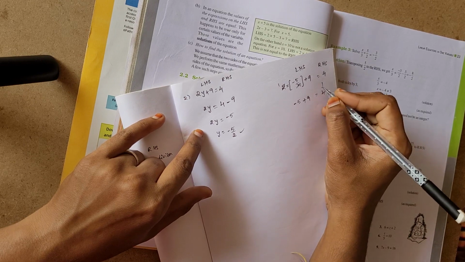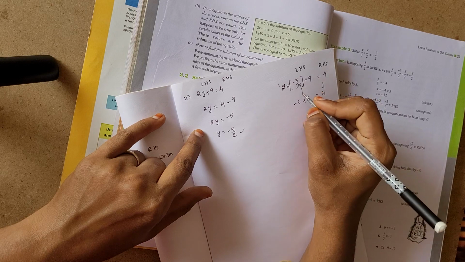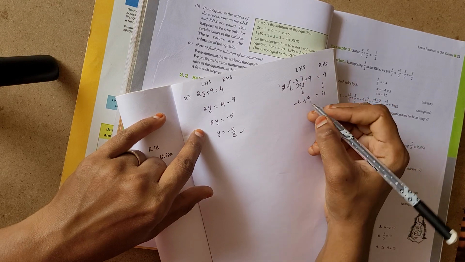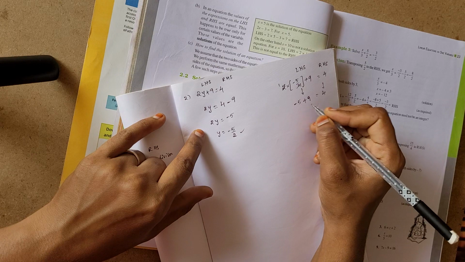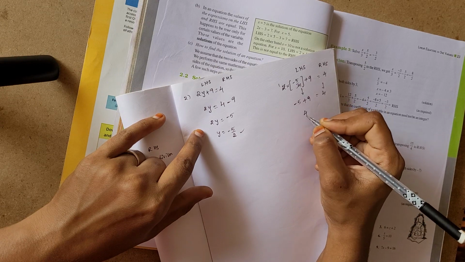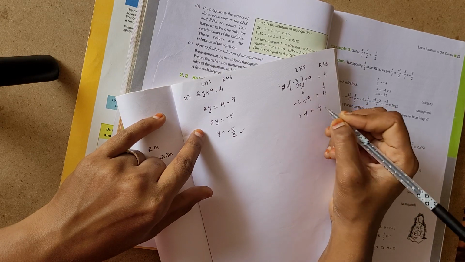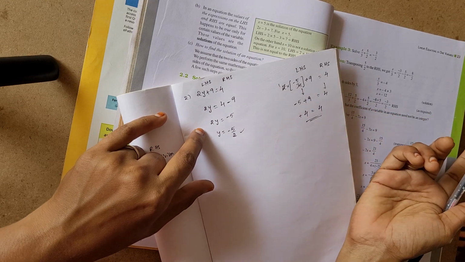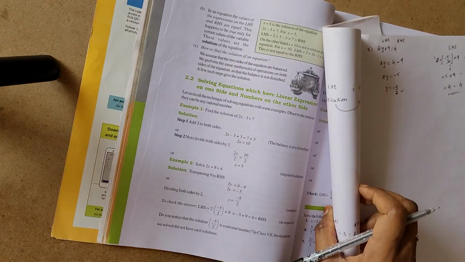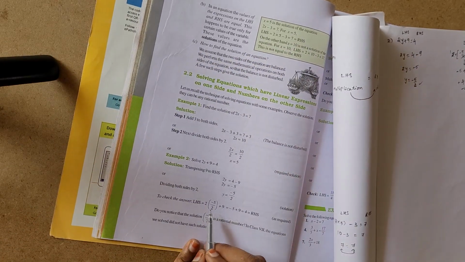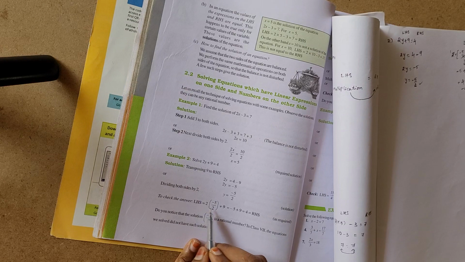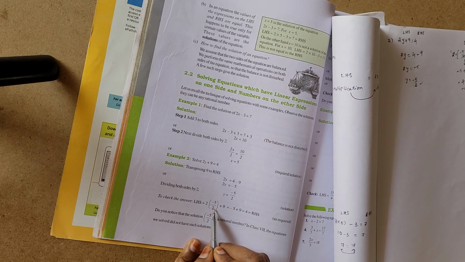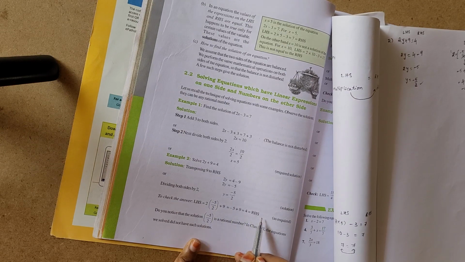We are not changing any value. So here we got from LHS minus 5 plus 9. What is the value of plus 9 and minus 5? It is plus 4, which is equal to 4. Hence LHS and RHS are equal. This is how we prove it. So to check the answer, how to check the answer? 2 into minus 5 by 2 plus 9. So 2 and 2 get cancelled because one is in the numerator and one is in the denominator. So minus 5 plus 9, which is equal to RHS.